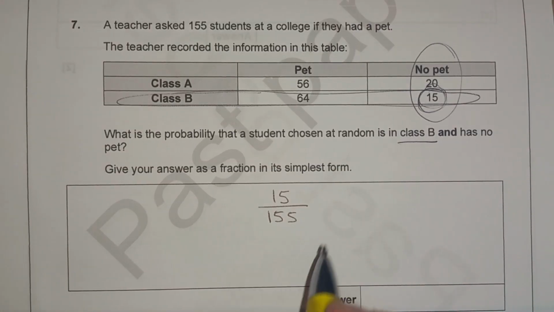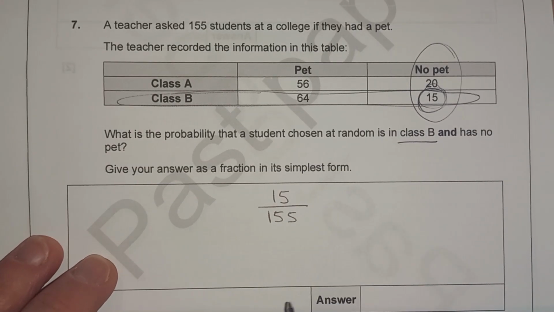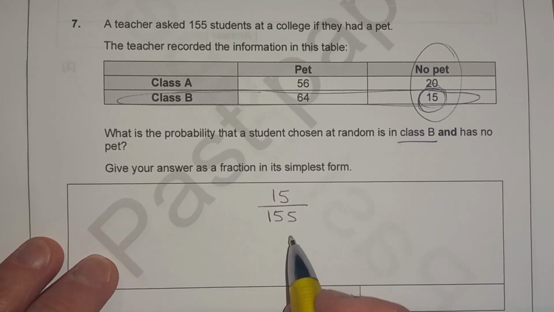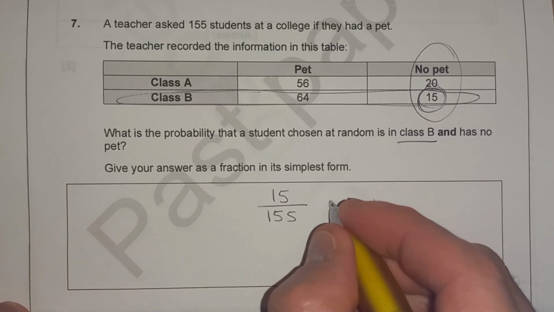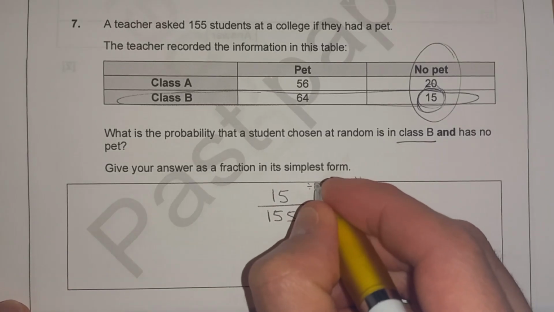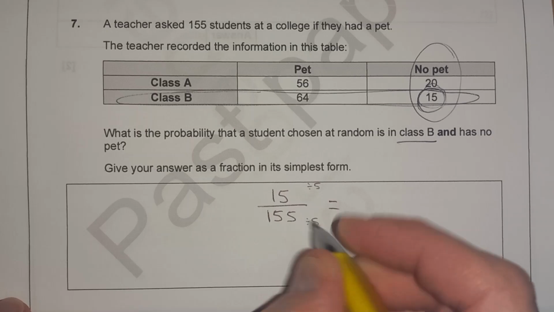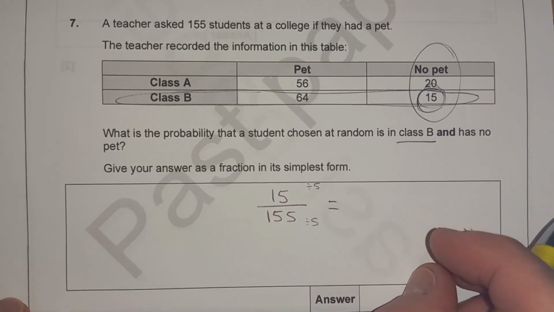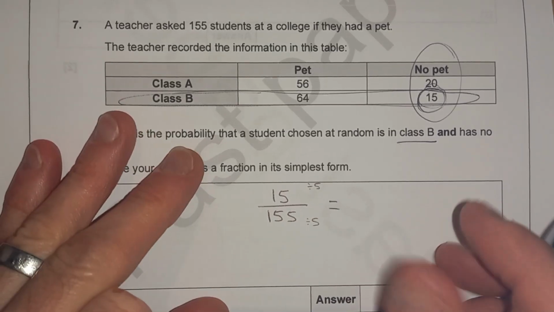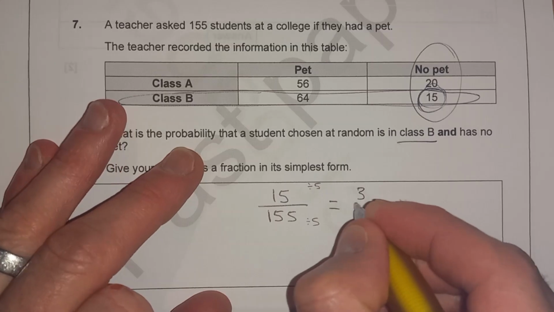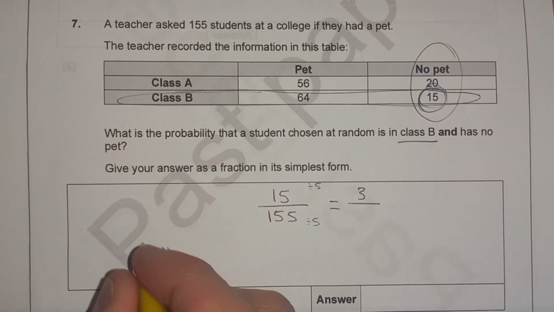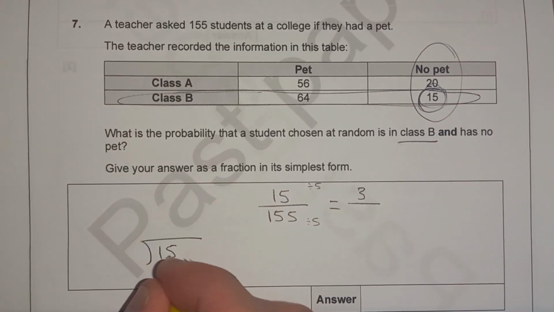But they want the fraction in its simplest form, so we want to look for common factors, numbers that go into both 15 and 155. Well, because they both end in 5, I know we can divide them both by 5. So 15 divided by 5, well, 5, 10, 15, I know that goes 3 times. Let's divide 155 by 5.